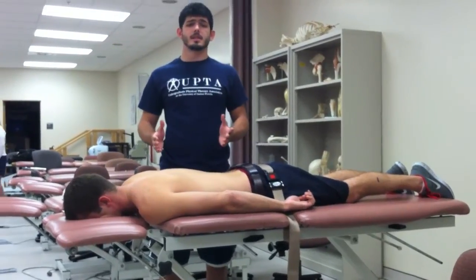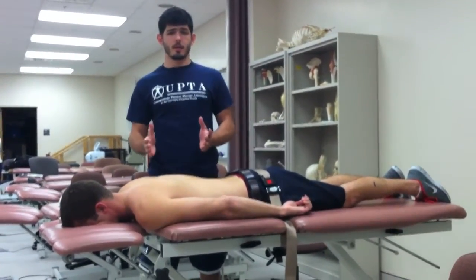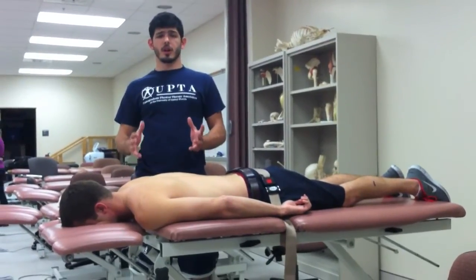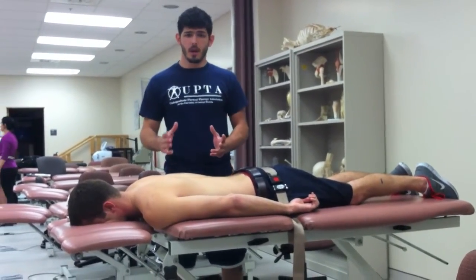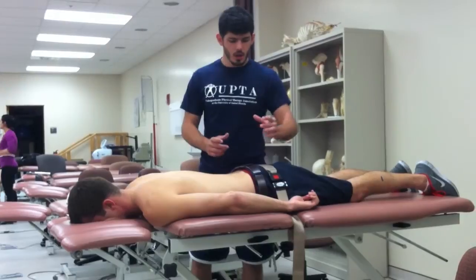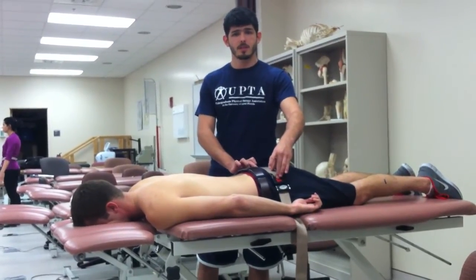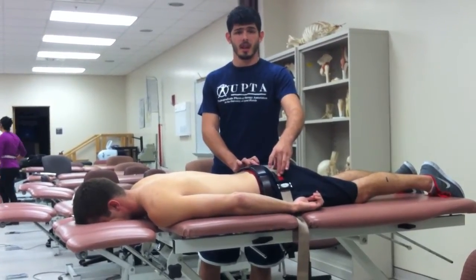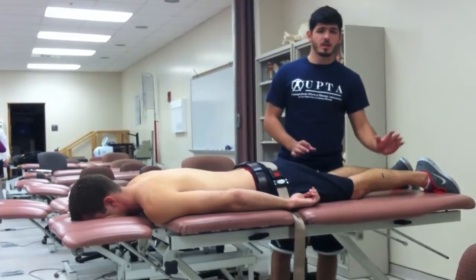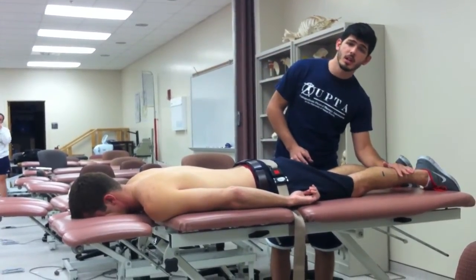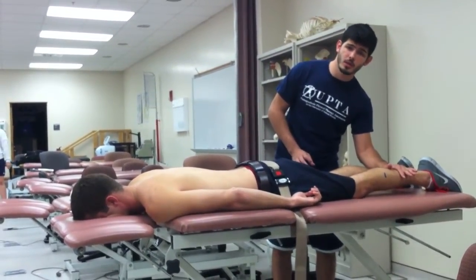Next, we'll be testing the strength of your erector spinae groups. These are responsible for trunk extension. Stabilization points are going to be his hips. We do this by placing a belt around his hips and around the table. The therapist also needs to stabilize his legs just proximal to his ankles.